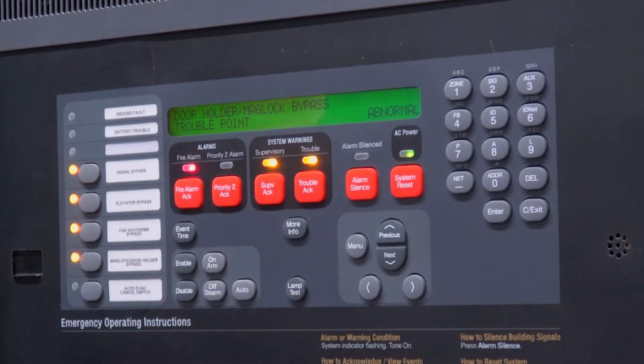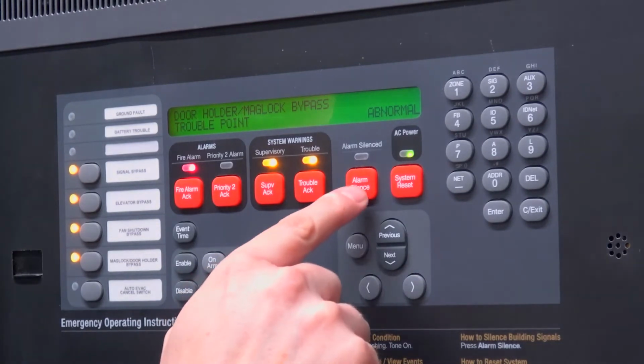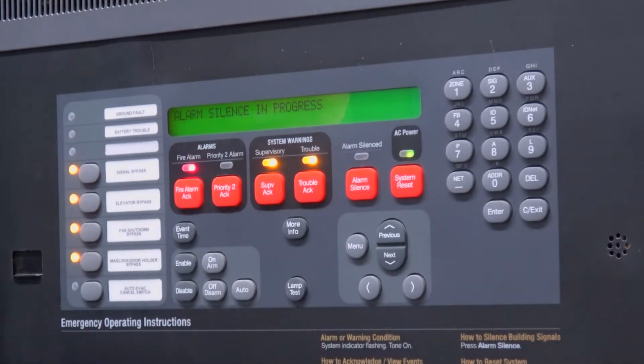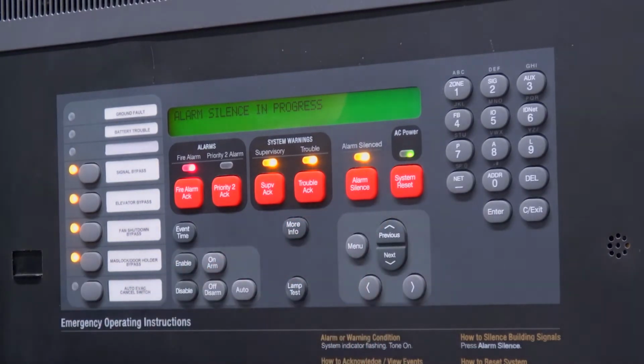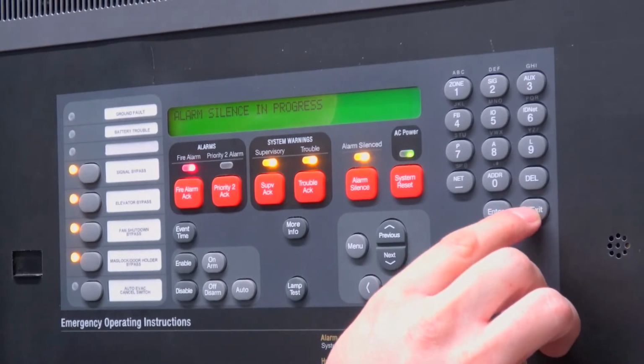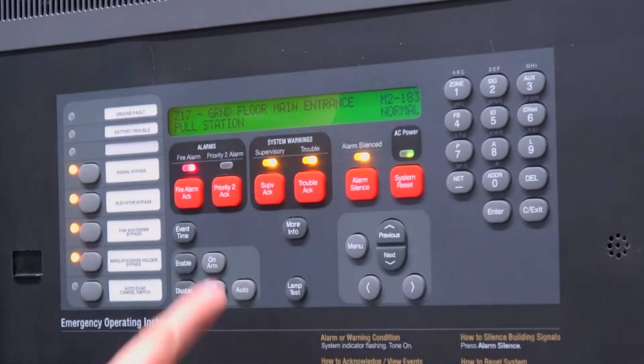Okay. So as the fire department says, okay, you're good to go, you can go ahead and silence your panel, that's when we would press alarm silence. The LED is going to illuminate, and as you can probably hear internally, the speakers have silenced. We can press exit and go back to the main screen.